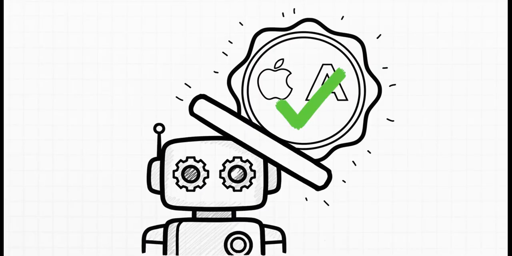Now, just to be sure this wasn't some kind of rogue component or malware, a code signature check was done on that little helper binary. The result? It's completely conclusive. It's signed with Anthropic's official Apple developer ID. This is a first-party binary shipped and vouched for by Anthropic themselves.